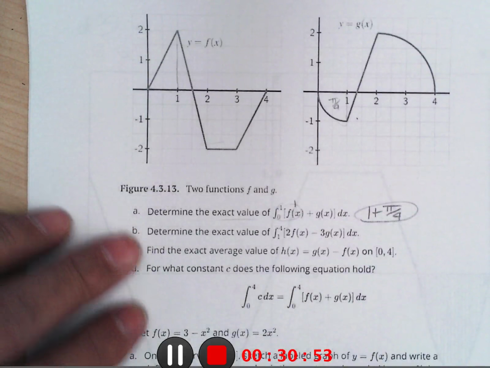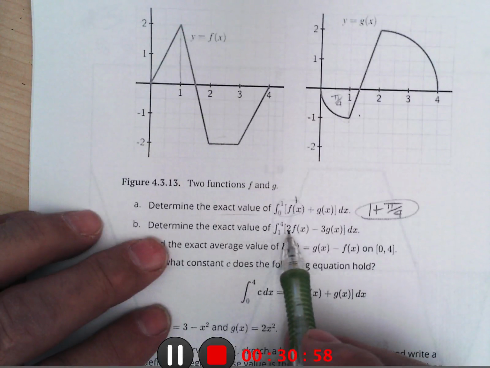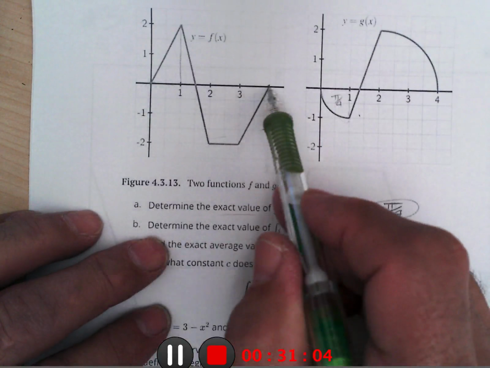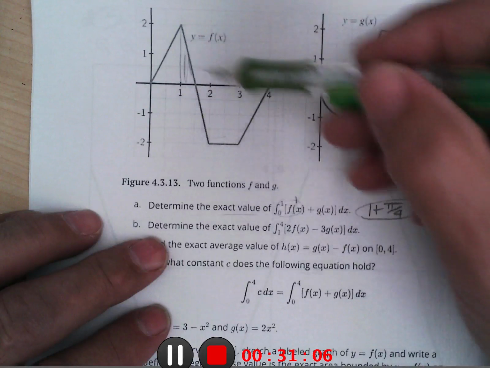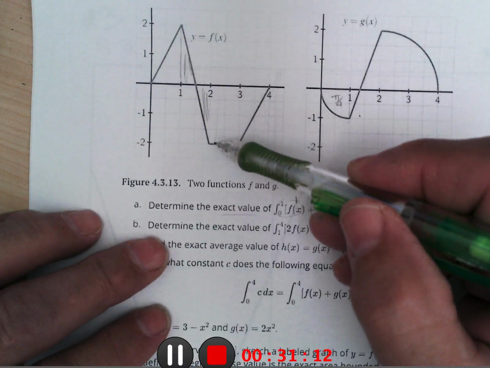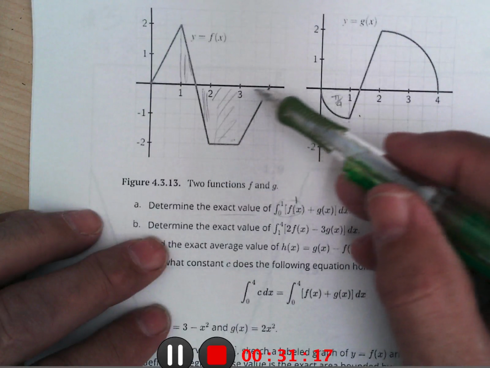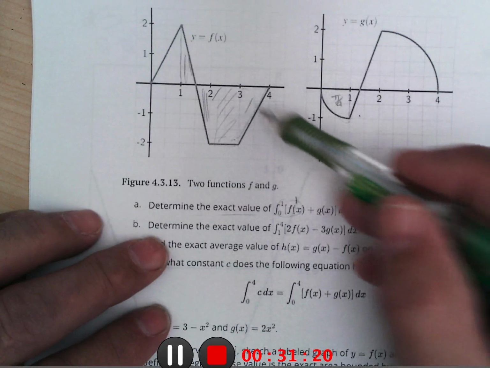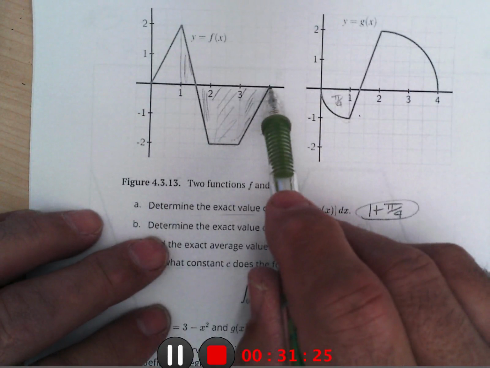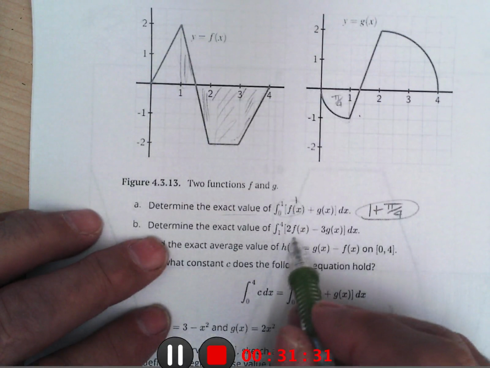The exact value from 1 to 4 of 2 times f of x. So f of x from 1 to 4, this piece would cancel this piece, and so I'd have, this is 2 high, 1 wide, so this is 2, and this is half of that, which is 1, so that's 3, a negative 3 from 1 to 4. Negative 3 times 2 is negative 6.